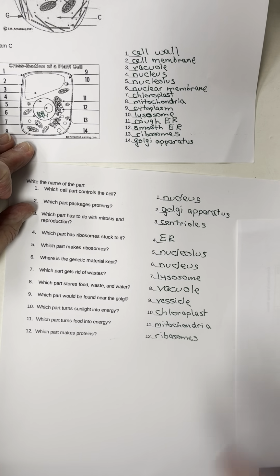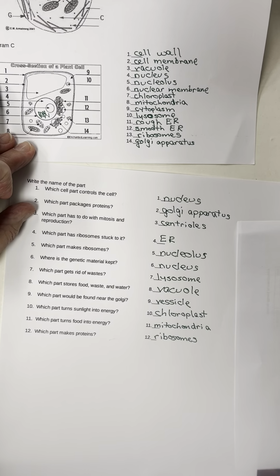I'm going to uncover the rest of these. Which part has ribosomes stuck to it? The ER.